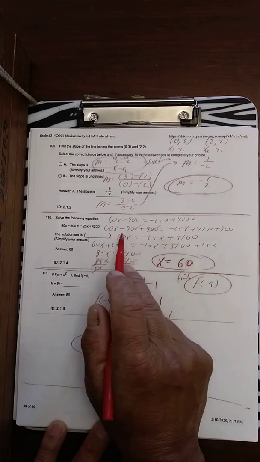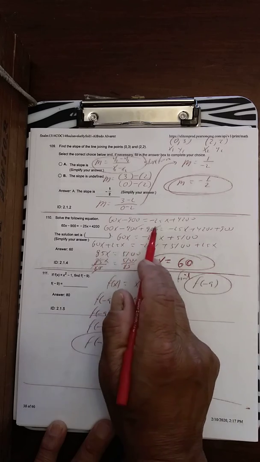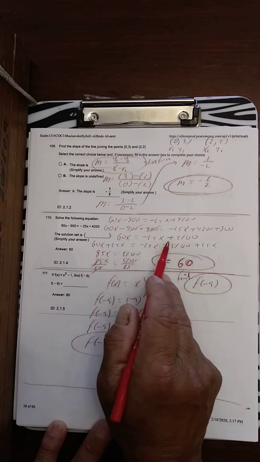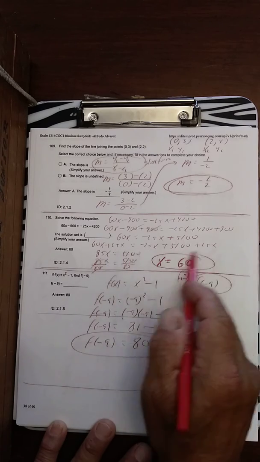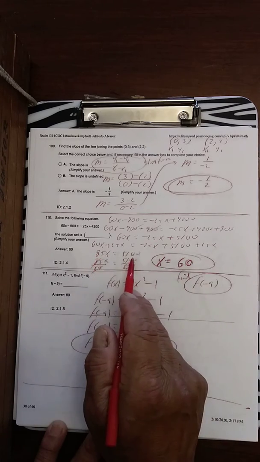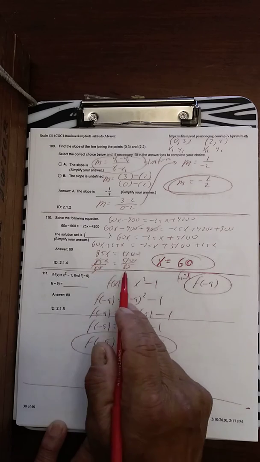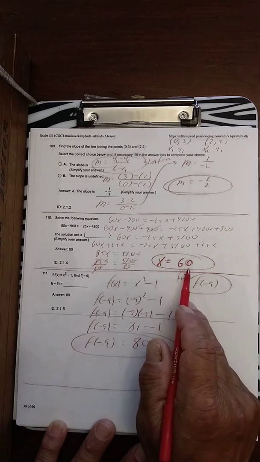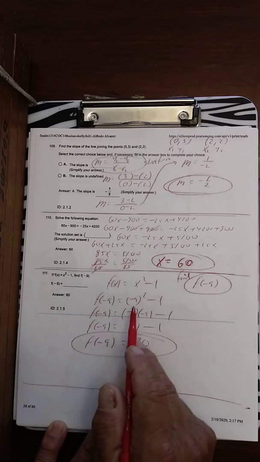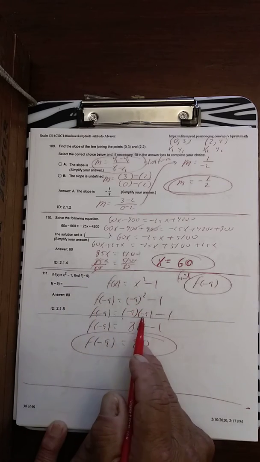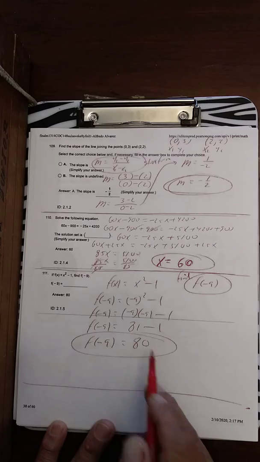Subtract 900. Negative 900 plus 900, these are gone. So 60x equals negative 25x plus 5100. Add 25, add 25. These are gone. So we have 85x equals 5100. Divide by 85, divide by 85. x is 60. Next one. Find f of negative 9. So put it in there. Negative 9 squared is 81. 81 minus 1 is 80.